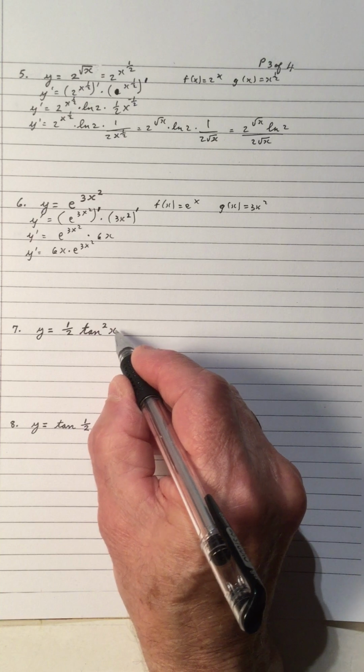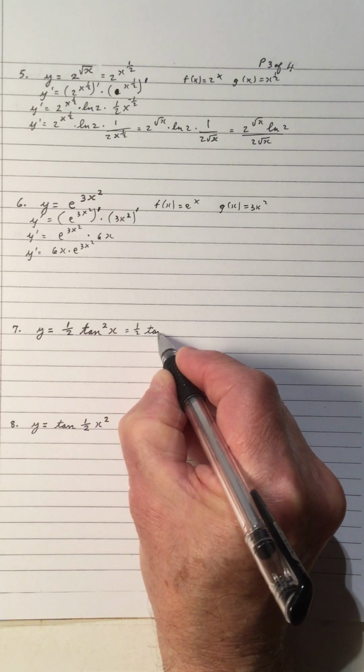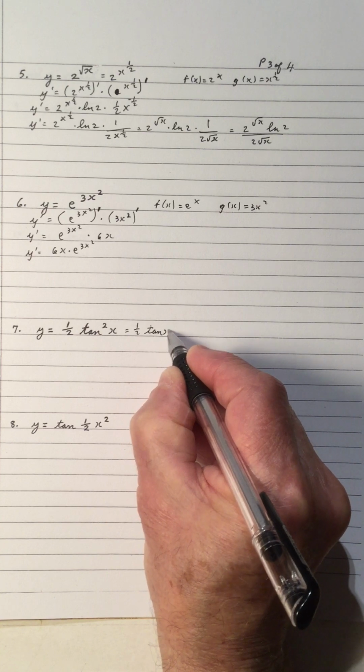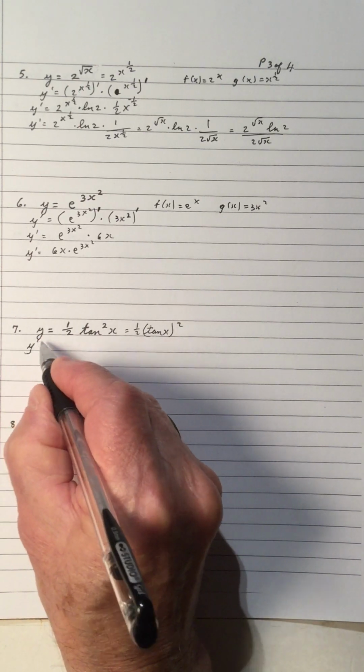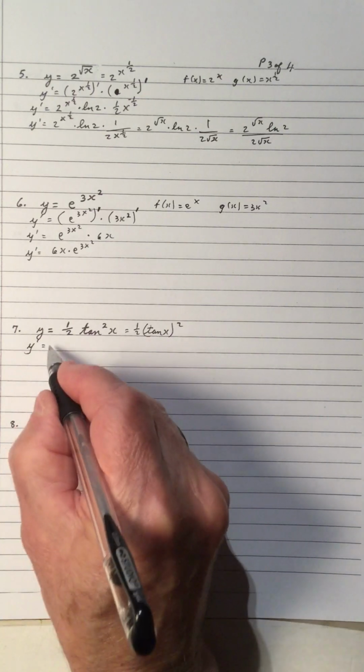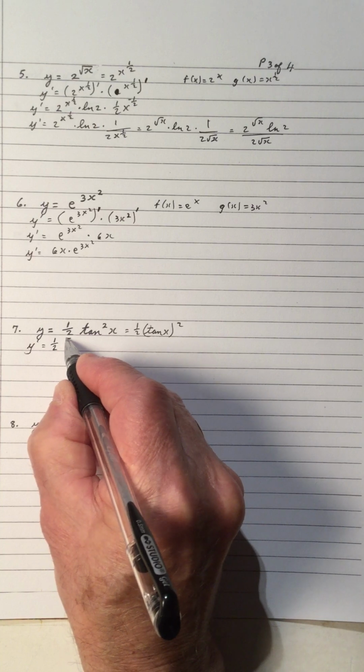Okay, let's do another one. Again, we have a half tan x squared. So the derivative. Now we have a half here, so that's a constant. So let's put the constant outside altogether.